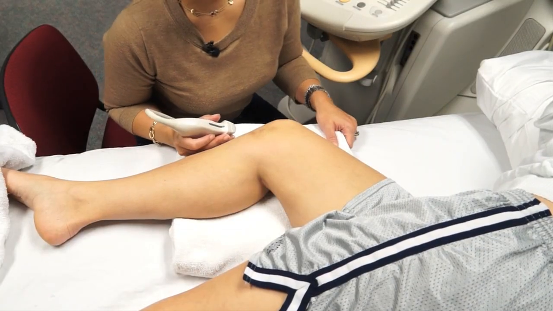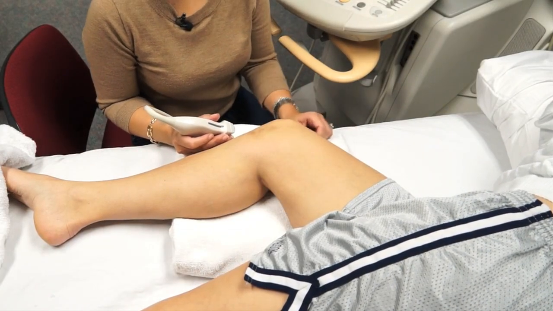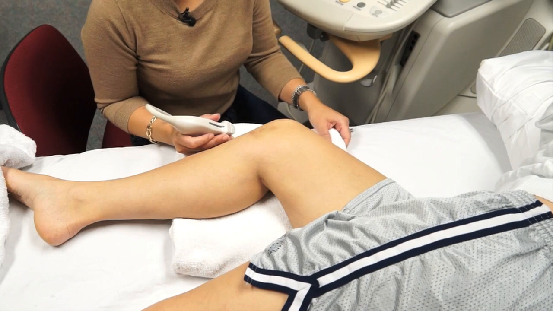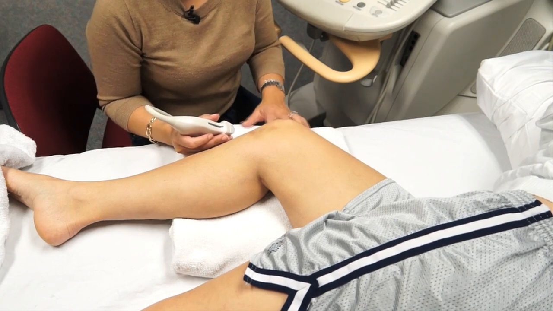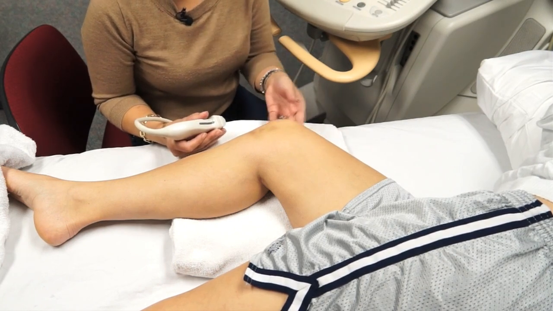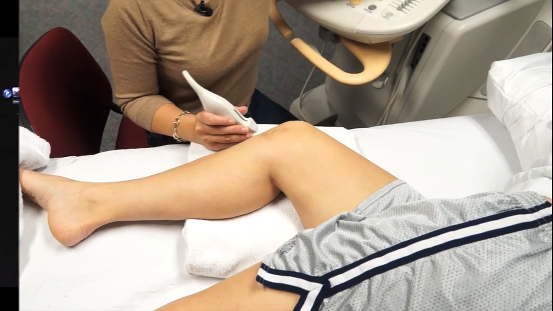Okay, now moving on to the medial knee. You can either have the patient on their side, on the bed or on the stretcher, or you can have a towel rolled up just to prop up the knee. Okay.